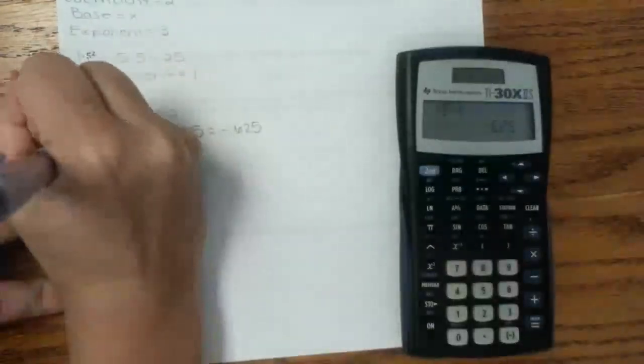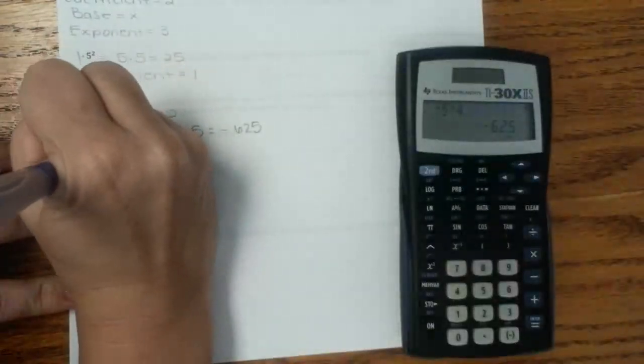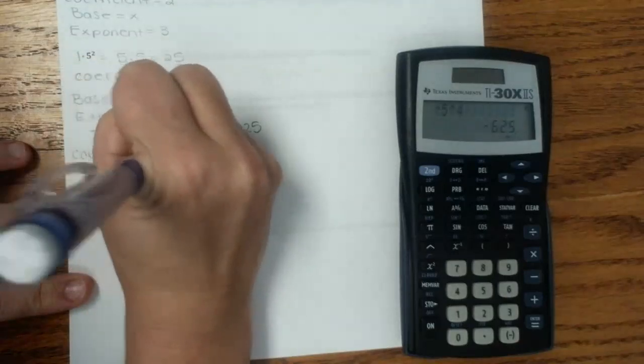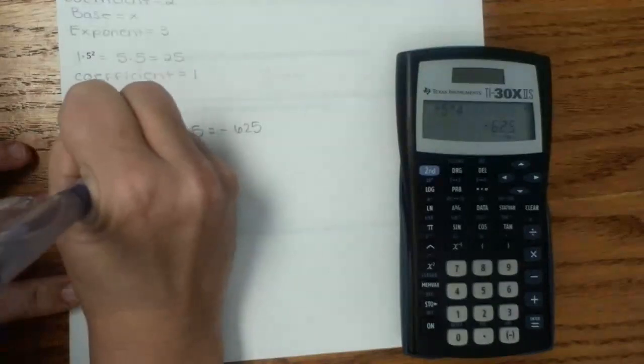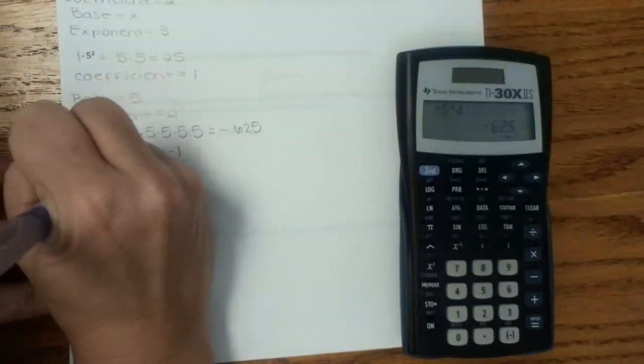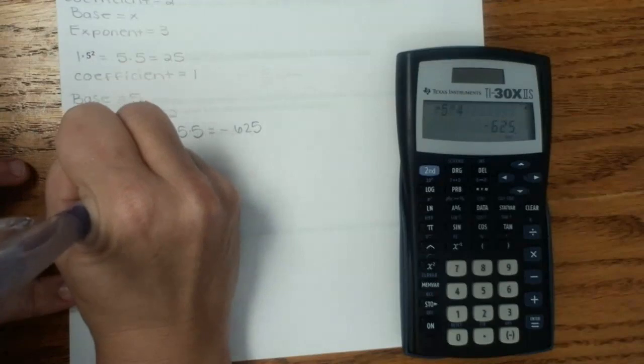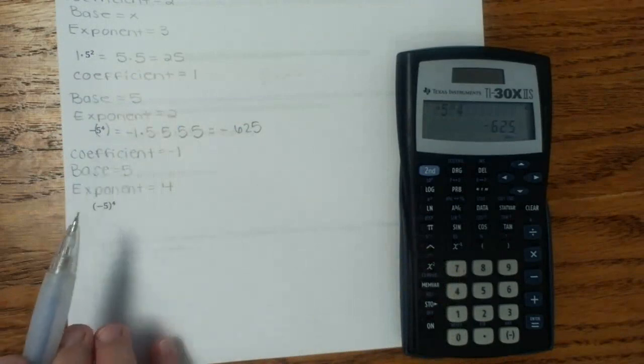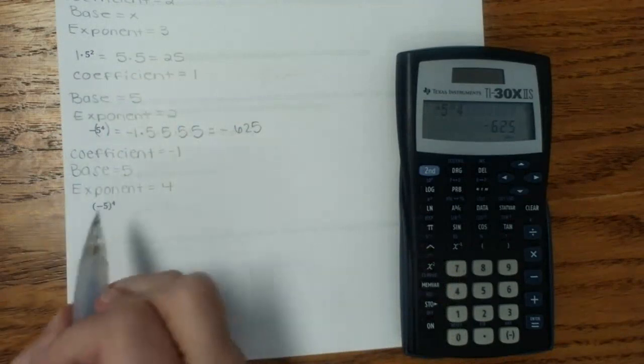So here our coefficient is the number out front, which would be -1. Our base is the number that's being repeated, so our base in this case is 5. And our exponent is what's being repeated, which would be 4. Versus, now this looks super similar to this one down here.